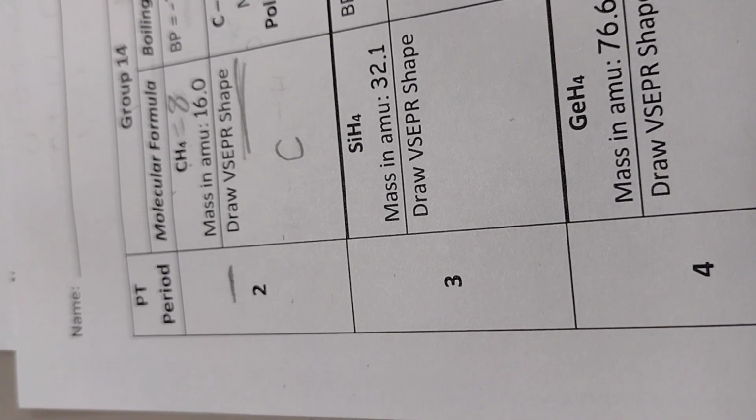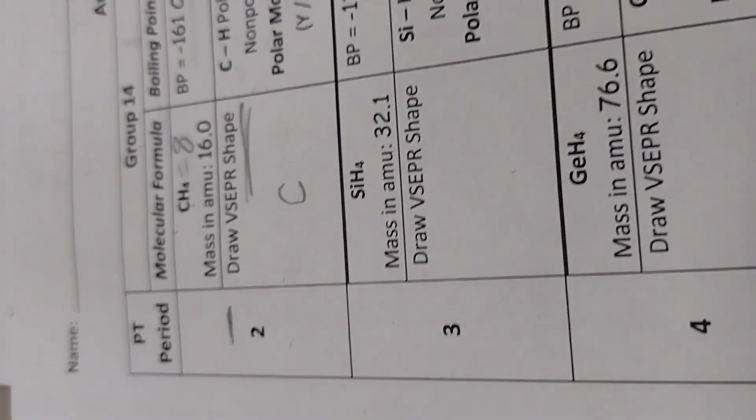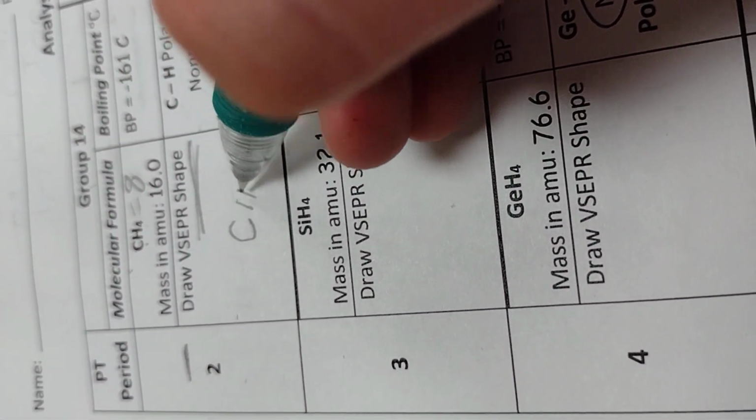So remember, you might want to get your VSEPR sheet out. That is totally fine. Hopefully you have one. If not, hopefully your partner has one. You are able to work with your partner on this. But with CH4, you have one H going away, one H coming towards you, and 2 flat H's.